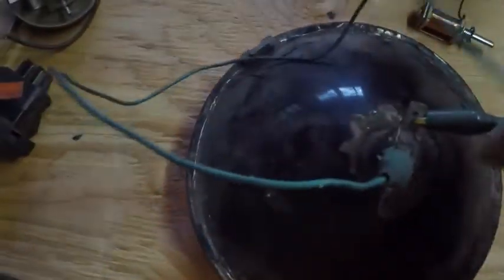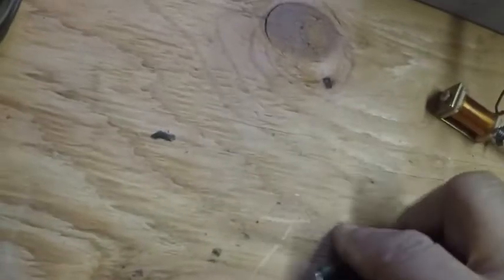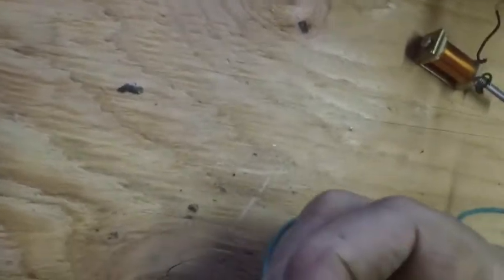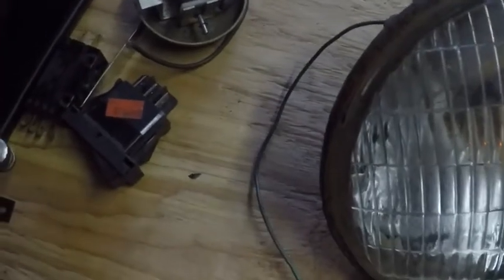Oh, look at that. Let's turn it over. And now you can see how it was hooked up in the back. Oh, I think we lost our connection there. Yeah, we did. Now let's hook it up again. All right, here we go. Whoa! That was pretty bright, huh?